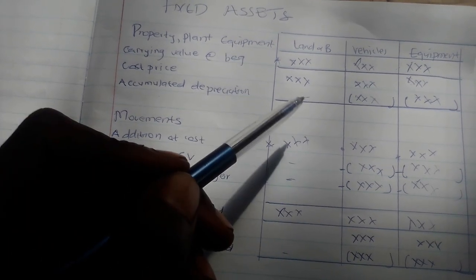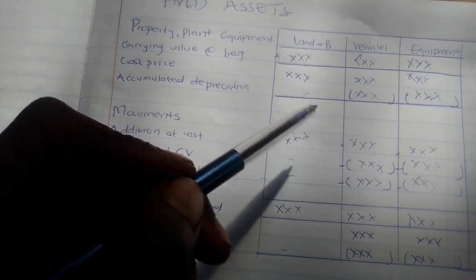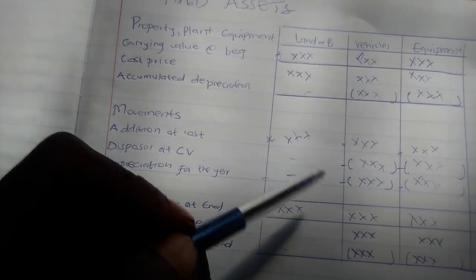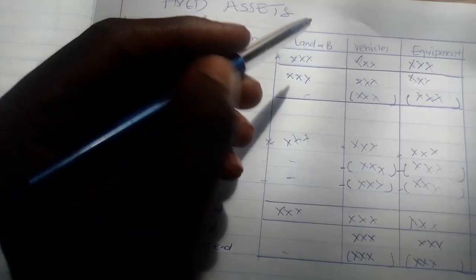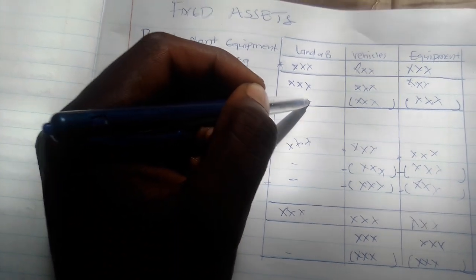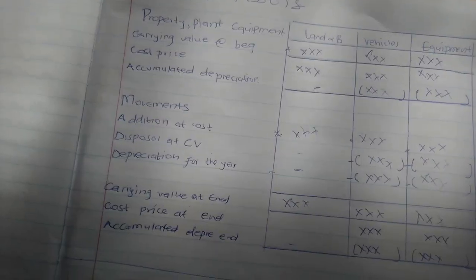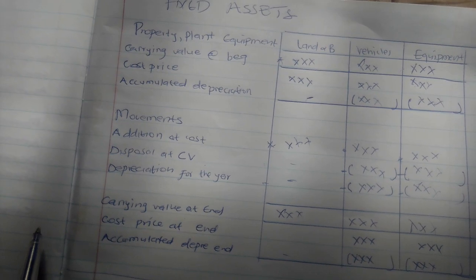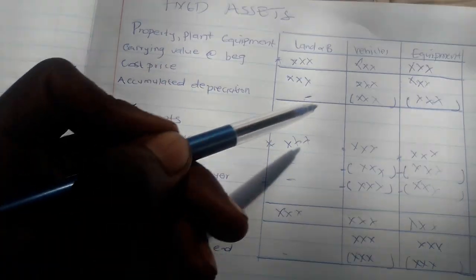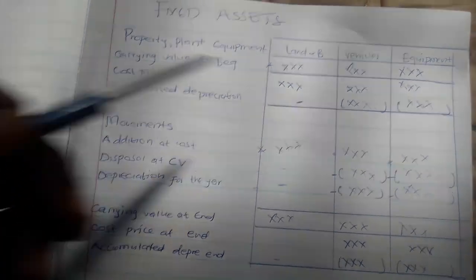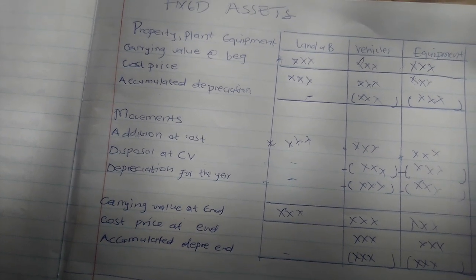Then as for accumulated depreciation on land and buildings, we know that this one does not depreciate. So here we are going to put a dash. Land and building does not depreciate. So cost minus accumulated depreciation is going to give us the carrying value.